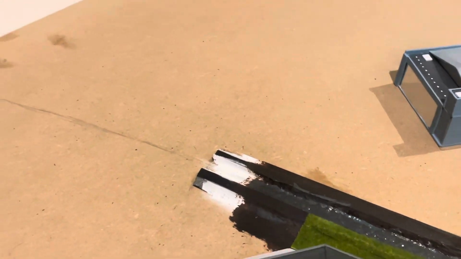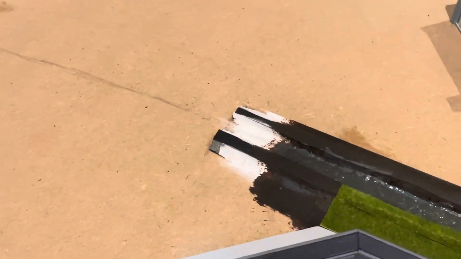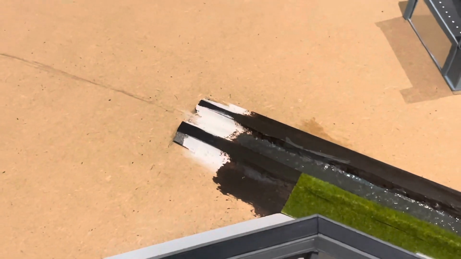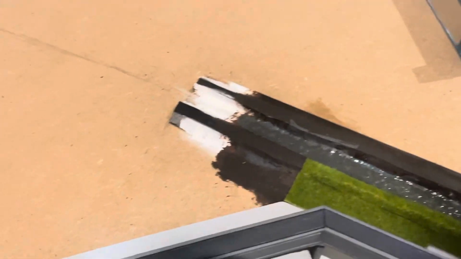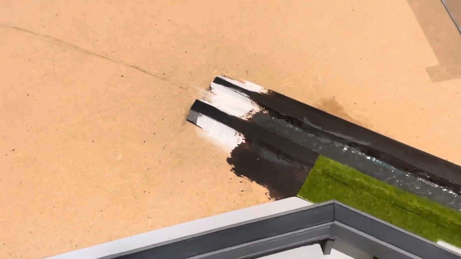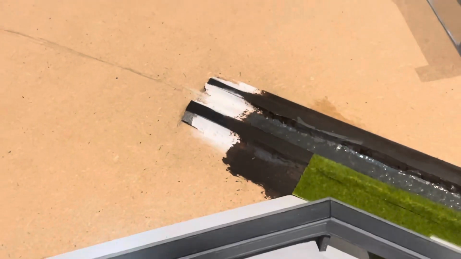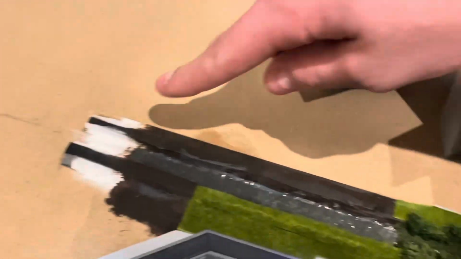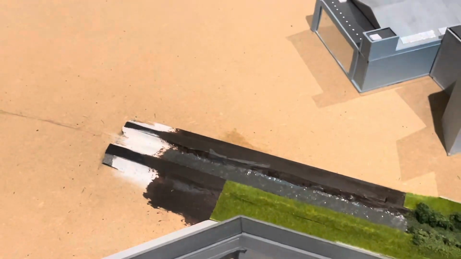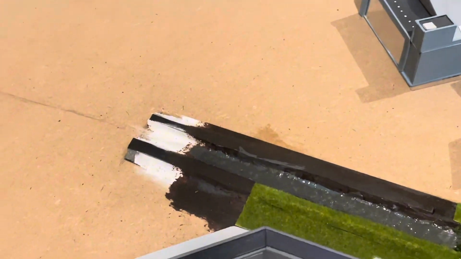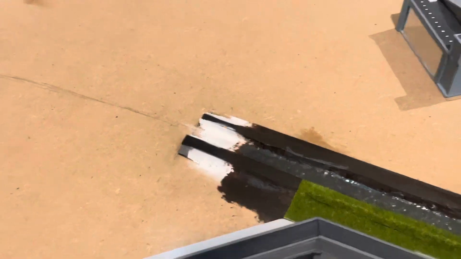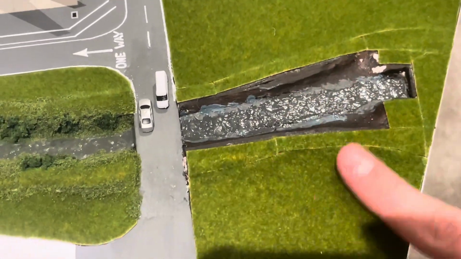And then I used some quick drying filler to fill in any gaps and smooth out the imperfections, which gave it a much smoother, more natural look. Then a final coat of brown paint to hide any gaps, and then a bit of modelling grass, and we get here.